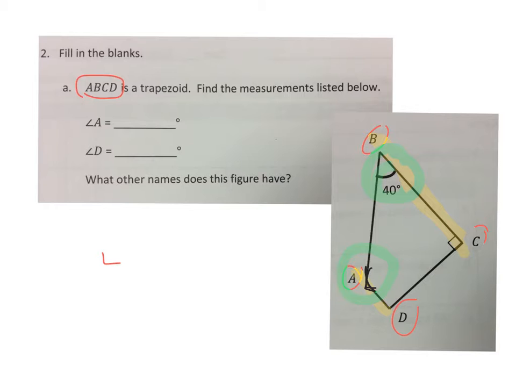That means 40, which is angle B, plus angle A is going to equal 180 degrees. So what must angle A be? Everyone? Very good. Do you see how we can use the information to fill it in like that?